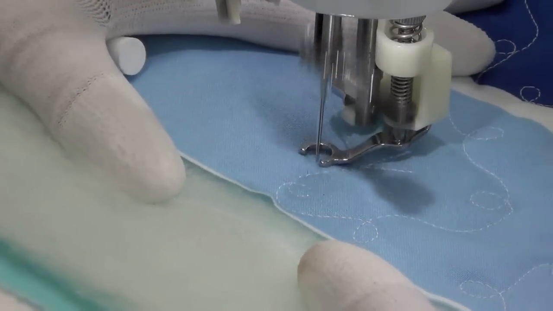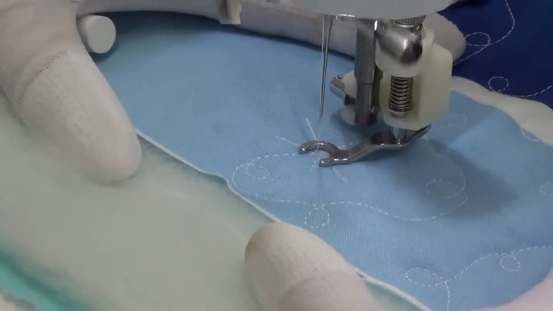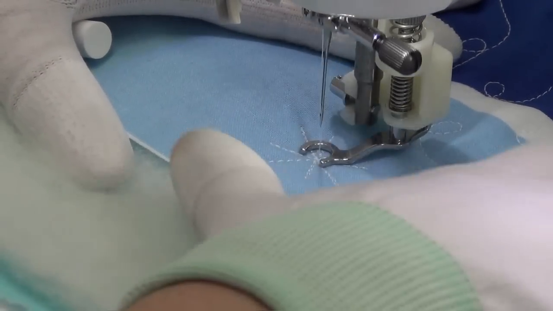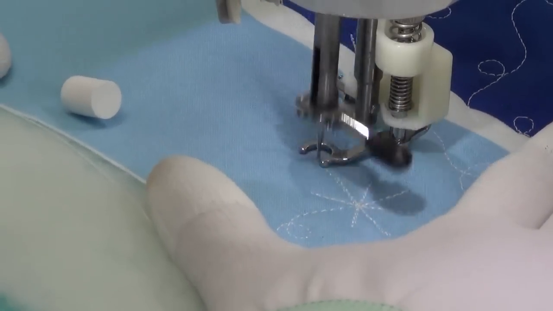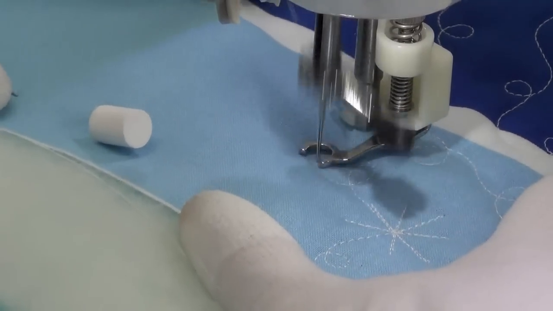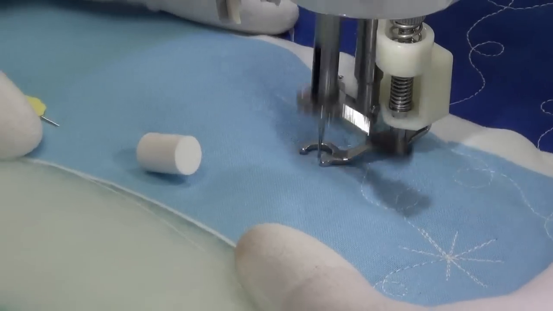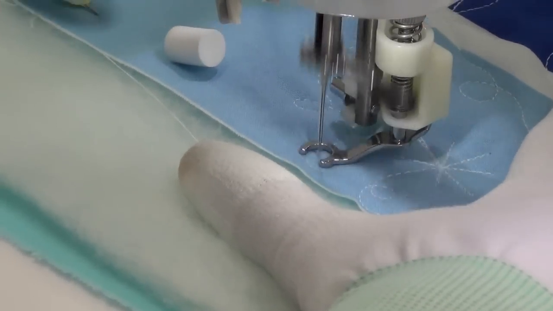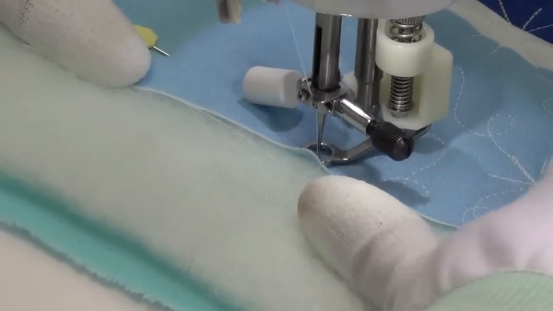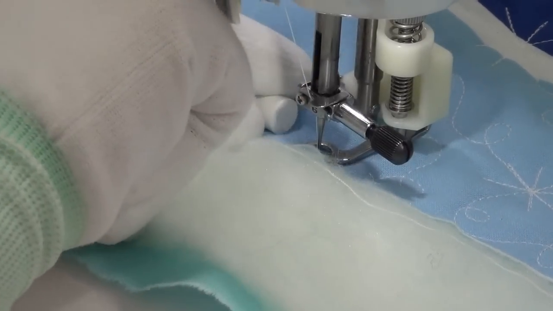So I'm stitching another star here, star or snowflake, whatever you want to call it. And you want to just keep those moving, about every couple of times that you stitch a loop. Or if you stop and look at your quilt and you see that there hasn't been a snowflake stitched in a while, that should be a sign that you need to stitch another one.